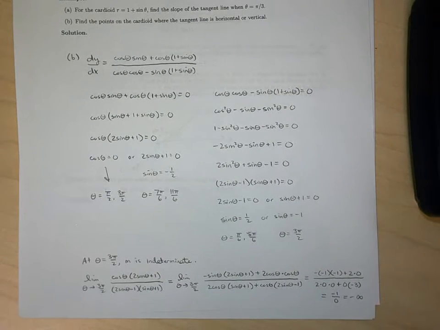So now let's summarize the thetas where we get the horizontal and vertical tangents, and then we'll list the x and y coordinates.